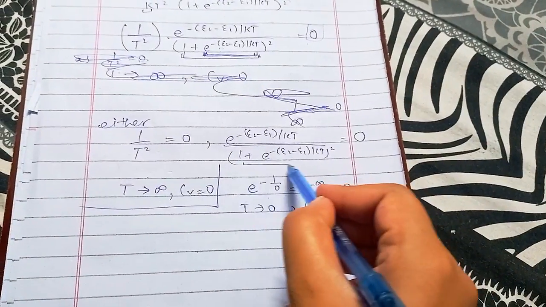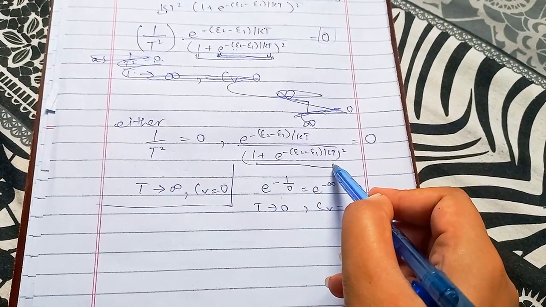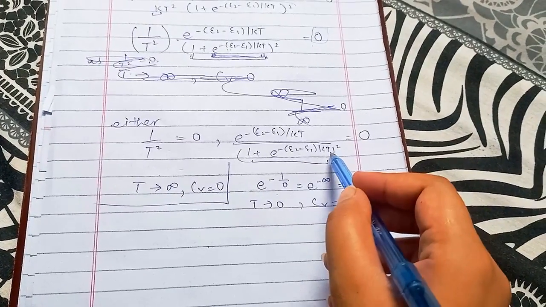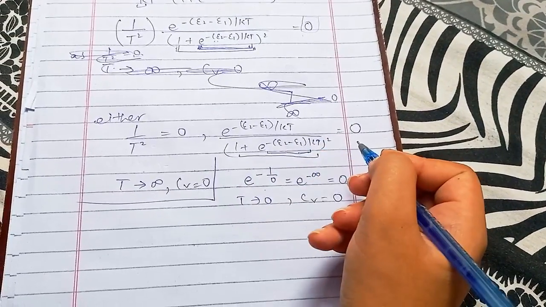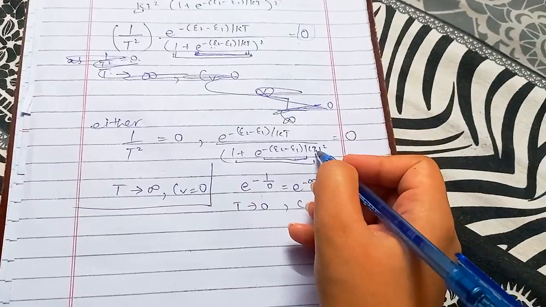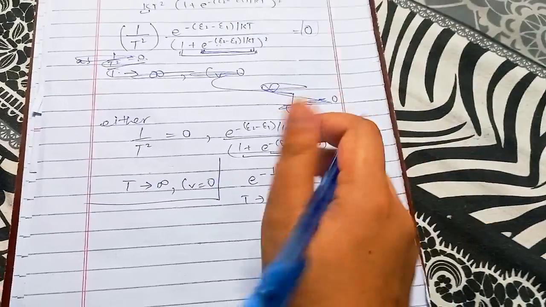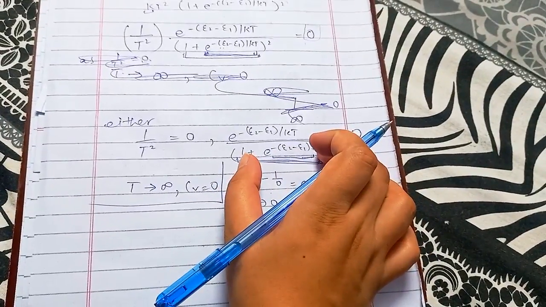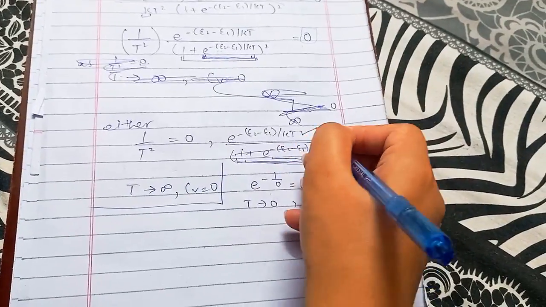The denominator here is not a determining term because it can never become 0 and it can never become infinity as well. There is no way, because this quantity can never be infinity, it can never be 0 as well. You can test it. You can put t equal to 0 here, you can put t equal to infinity here. This whole quantity, 1 plus this quantity, can never become 0 or infinity. That is why this is not a determining term, but this is the determining term.